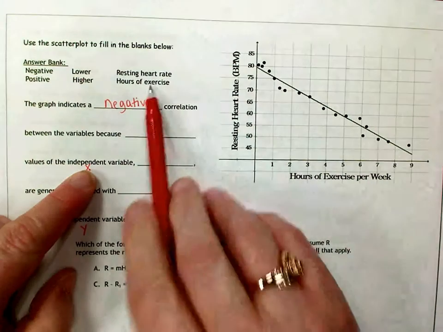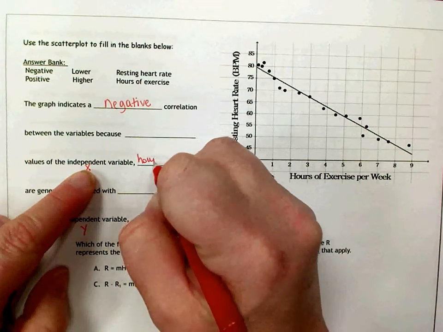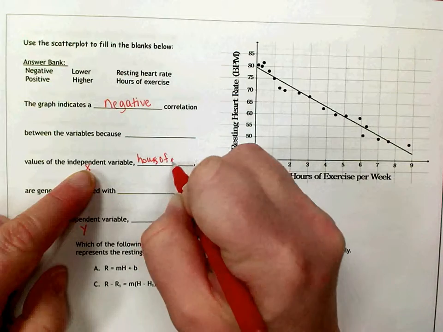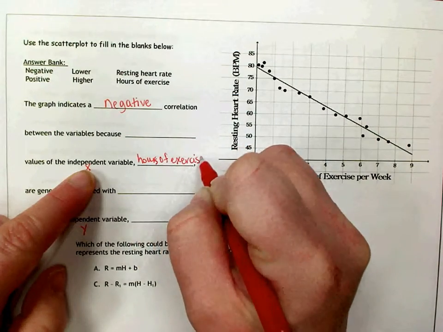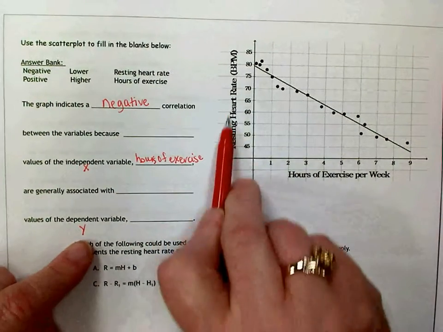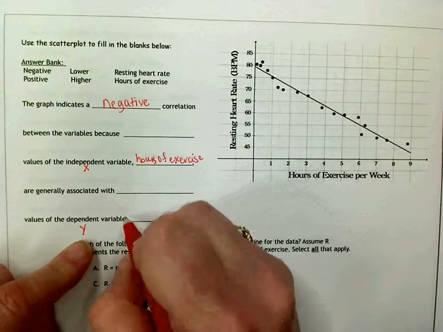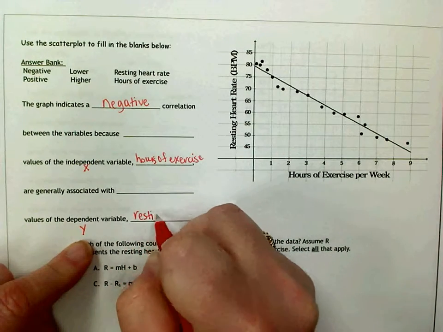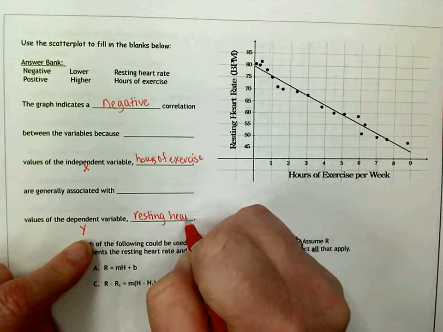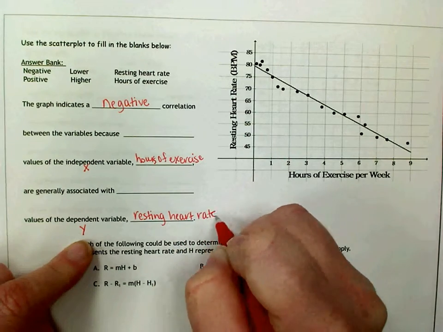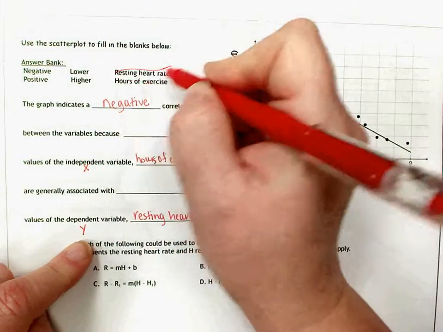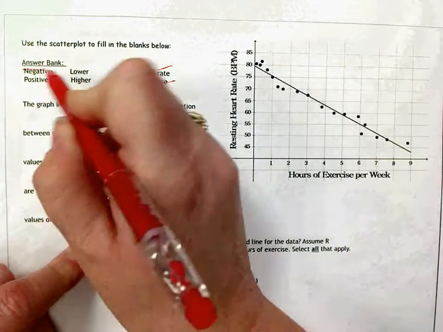That's what I'm putting here. And my y is my dependent. It's the resting heart rate. So I've used my resting heart rate, my hours of exercise, and negative.